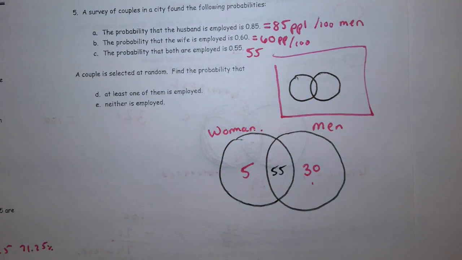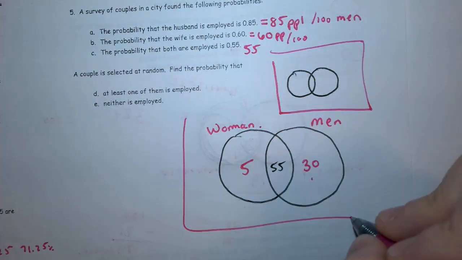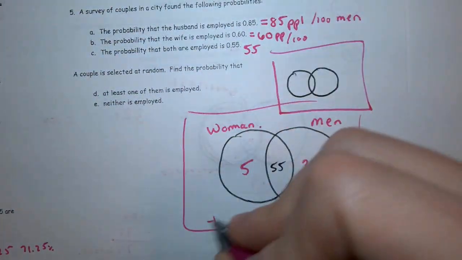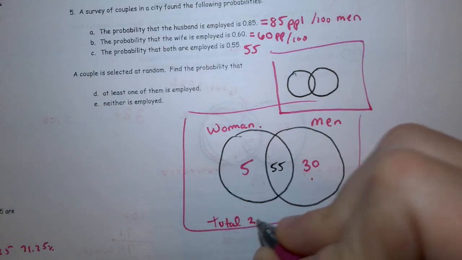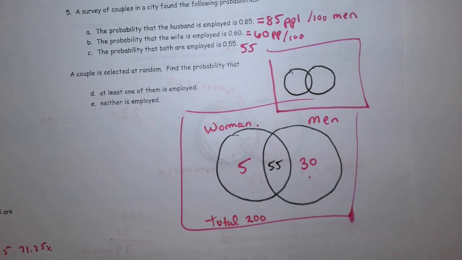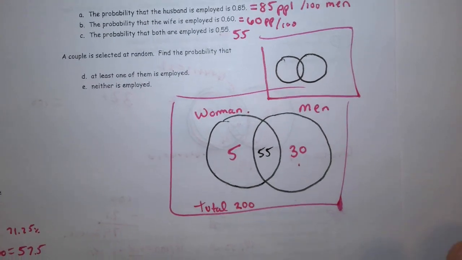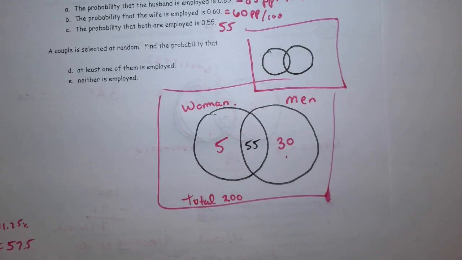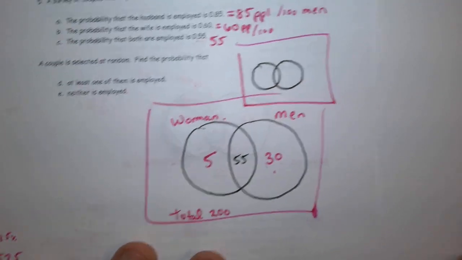Let's see if the probabilities are going to stack up, okay? So how many total people do we have? We have a total of 200. We would have 100 men and 100 women. Okay. So let's do the probabilities. Let's make sure that this all works out.